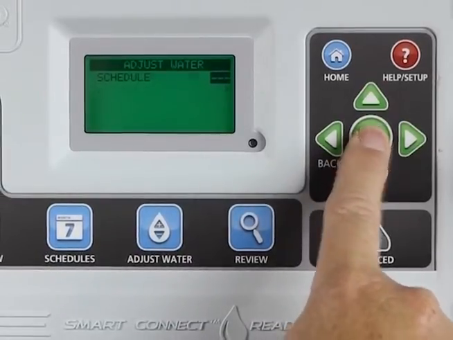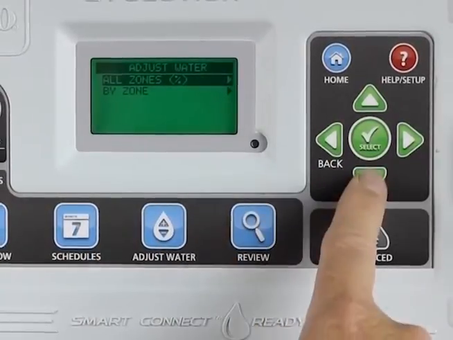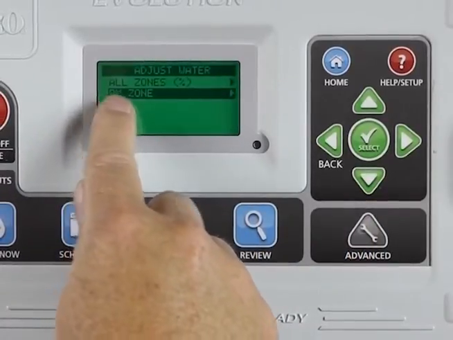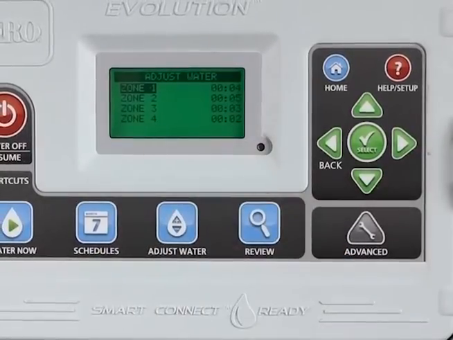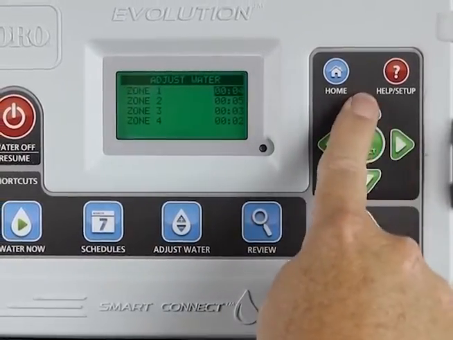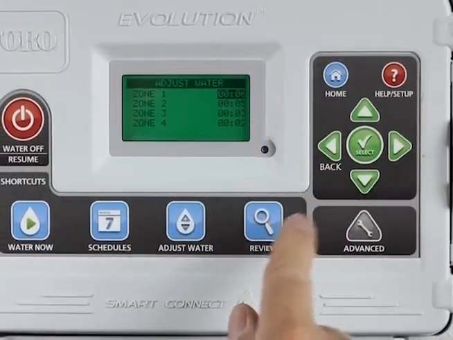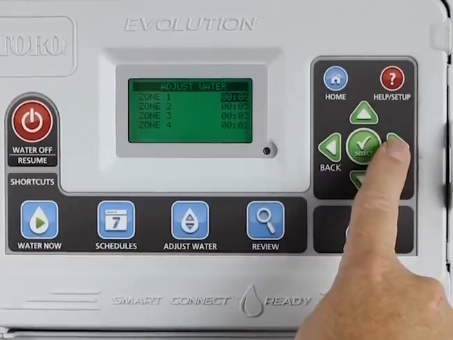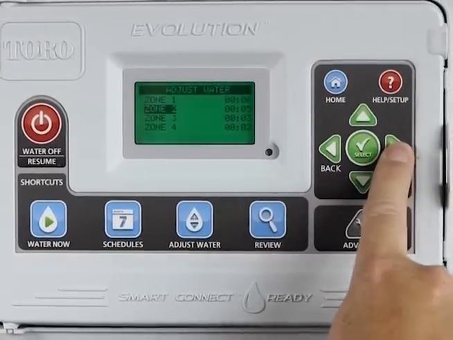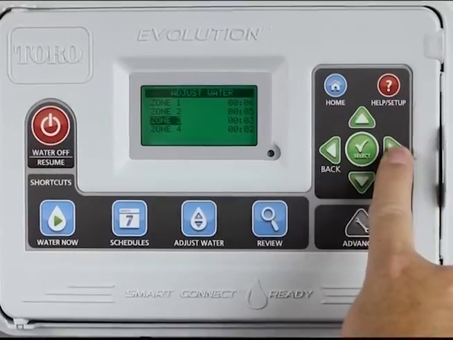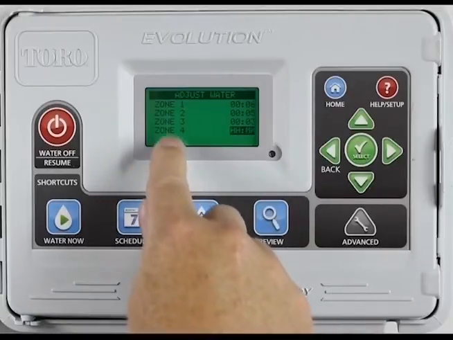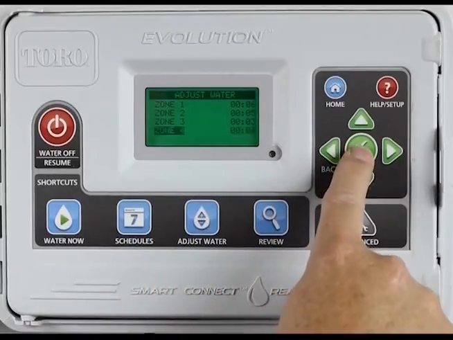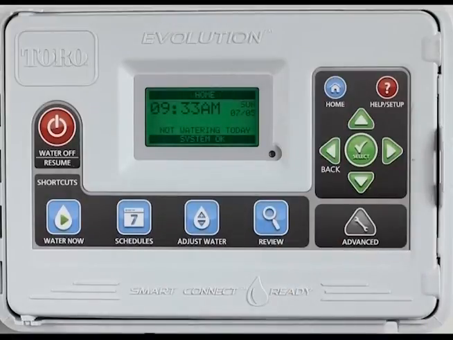I'll hit select. If I have one zone that looks like it needs a little more water, I could always come to by zone, hit select. Zone 1, I only have 4 minutes. I'm going to arrow over. I'm going to increase that to 6 minutes. And again, I have to hit select. If zone 4 looks like it needs a little bit more, then I will simply go to zone 4 and I will increase that to 4 minutes. So now zone 4, 4 minutes, I have to hit select, hit home, and we are done. We have adjusted our watering by zone.